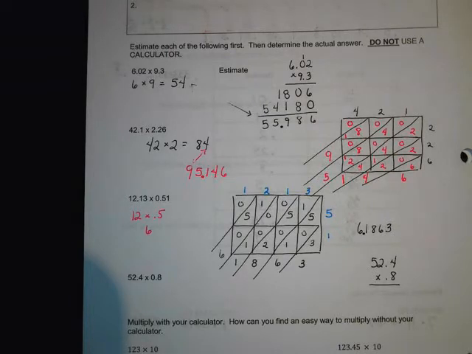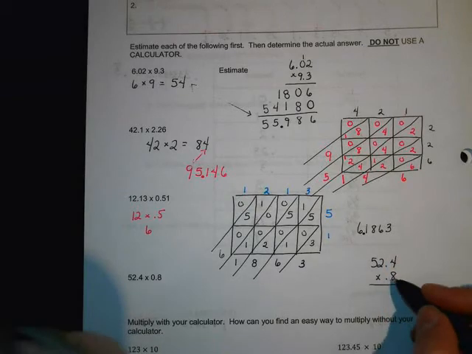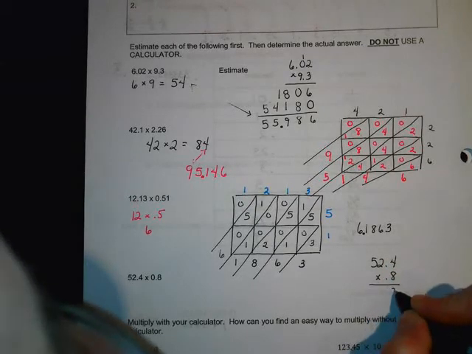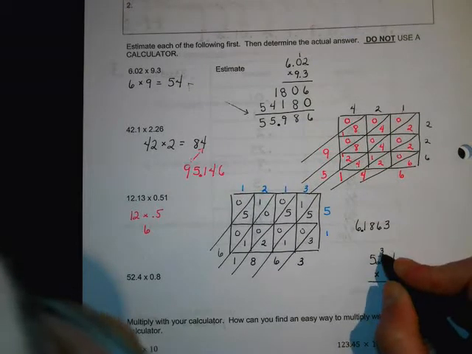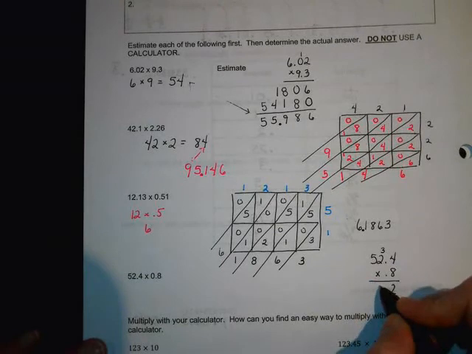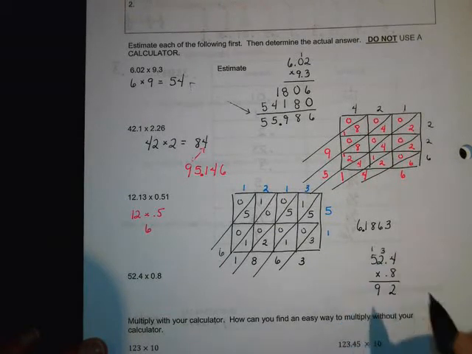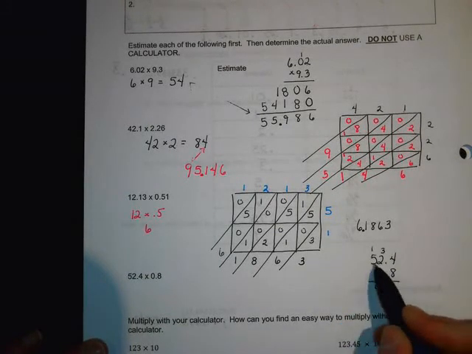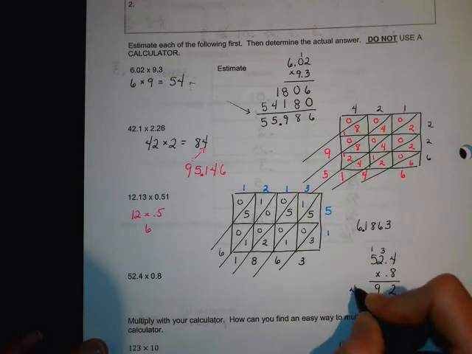Okay, so 8 times 4 is 32. 8 times 2 is 16, 17, 18, 19. And then 8 times 5 is 41. Oh, I forgot to do the estimate, but that's okay. Okay.